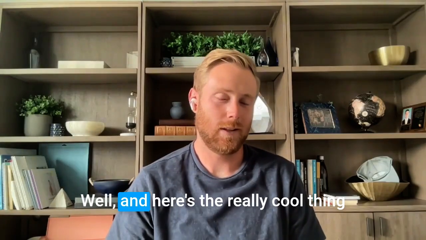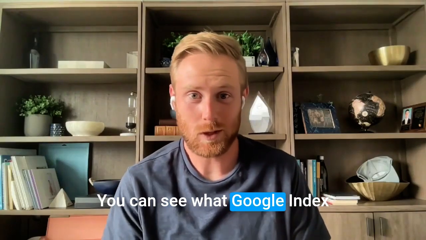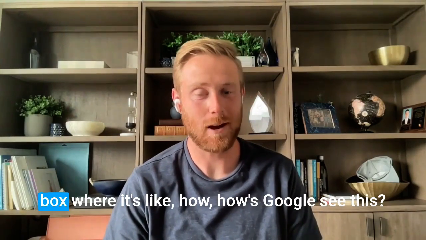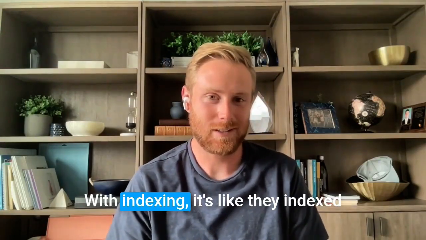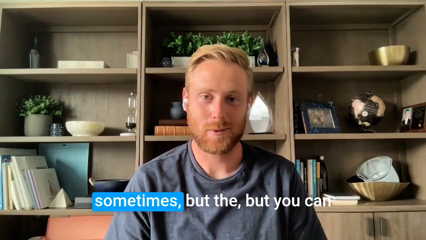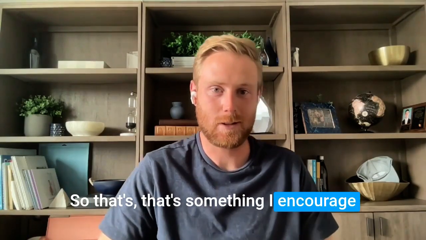Yeah. Well, and here's the really cool thing about indexing versus not indexing. You can see what Google indexes and what Google doesn't index, right? There's a lot of SEO stuff that's kind of in a black box where it's like, how does Google see this exactly? We don't know. With indexing, it's like they indexed your page or they didn't index your page. The why might be a little bit hard sometimes, but you can know, like, did it happen or did it not? So that's something I encourage people to look at.